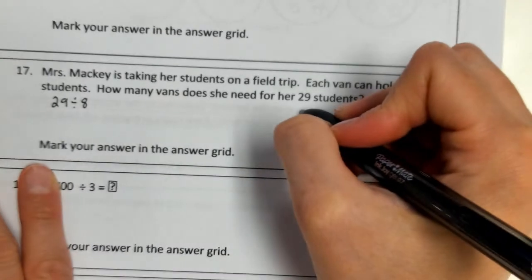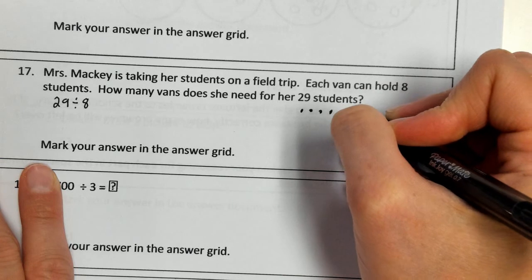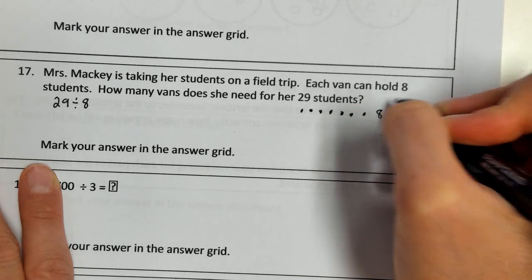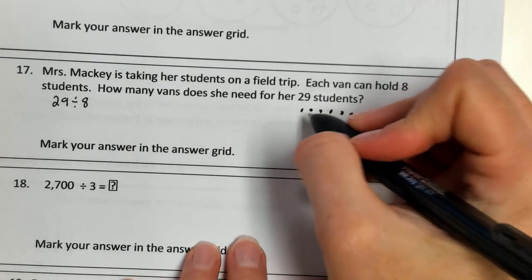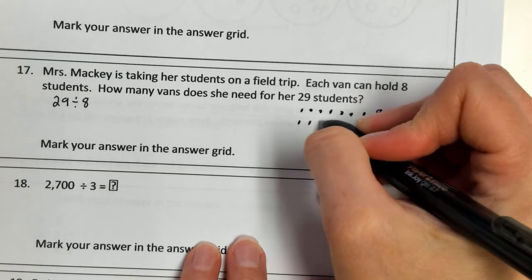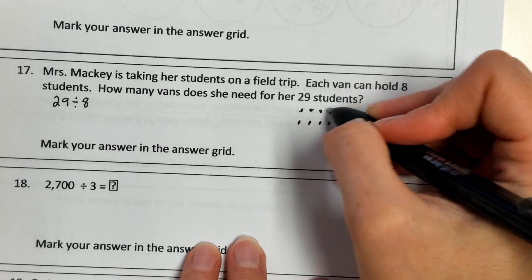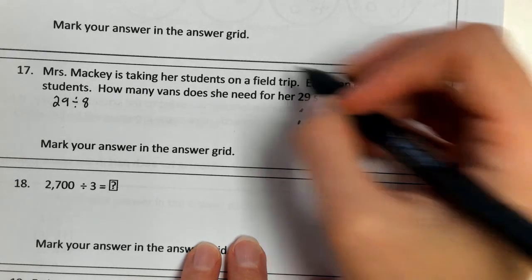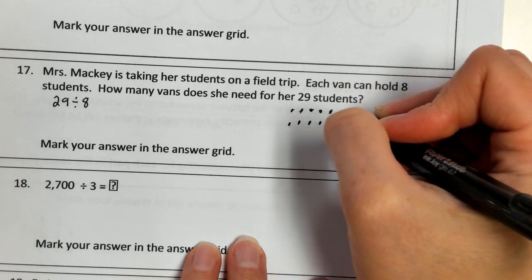All right, so I have 1, 2, 3, 4, 5, 6, 7, 8. So those 8 students are going to go in the first car, right? There's one car. Yes? All right. 9, 10, 11, 12, 13, 14. Oh, wait, hold on. 1, 2, 3, 4, 5, 6, 7. Let's make 8. 1, 2, 3, 4, 5, 6, 7, 8.